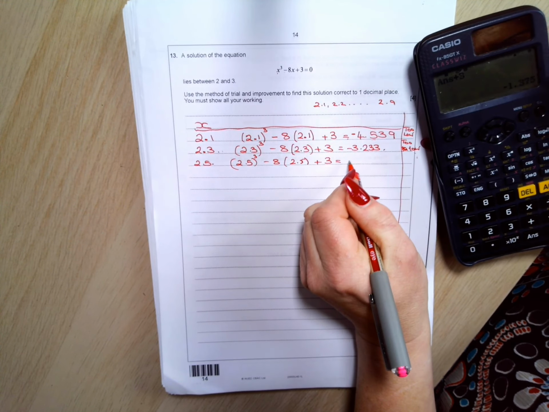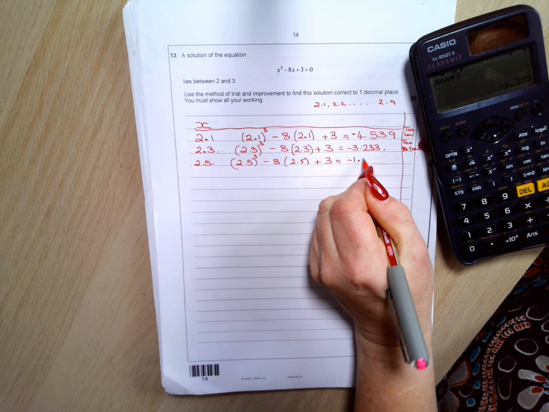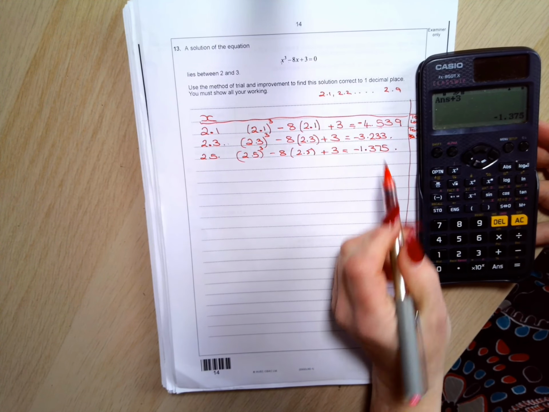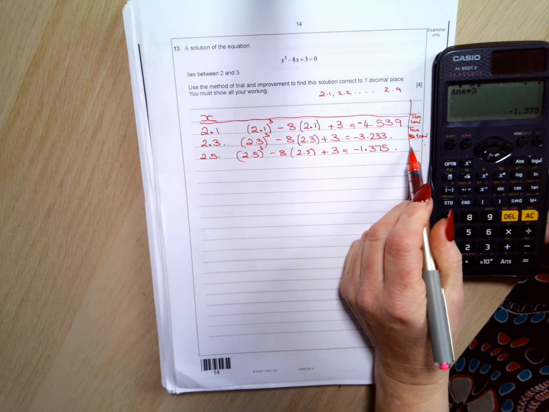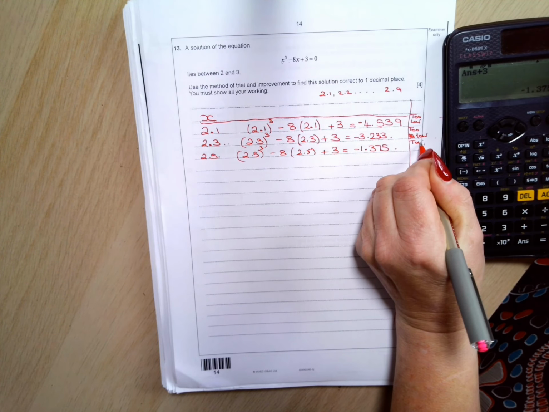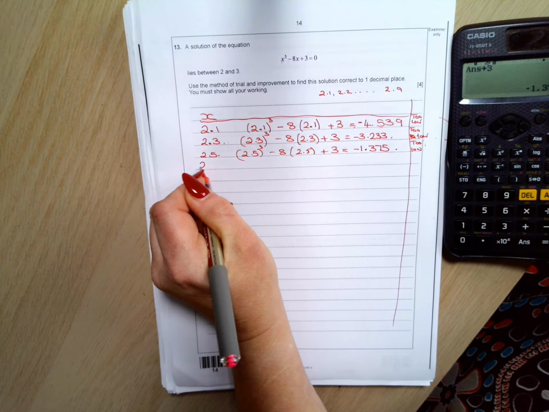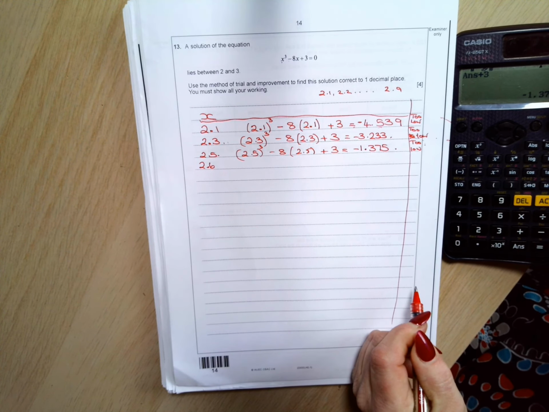Now, I would expect the number to get closer to 0 as I'm going. And at some point, I'm going to go above 0. But I've still not got there yet. So I'm still below 0. Okay, so I'm now going to try, I'm actually going to do 2.6 because I'm getting a lot closer to it now.